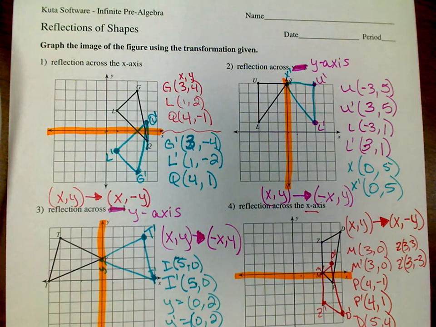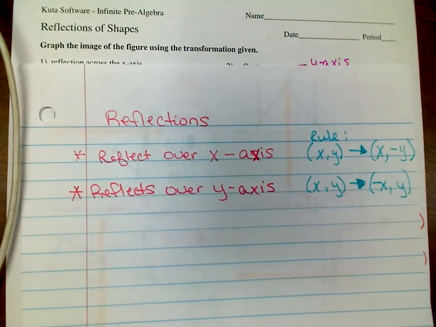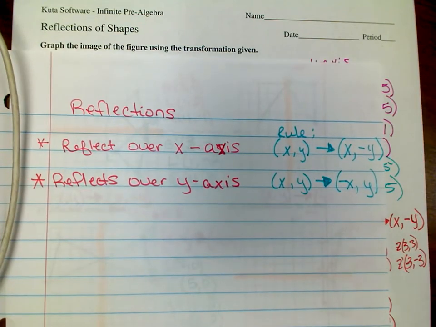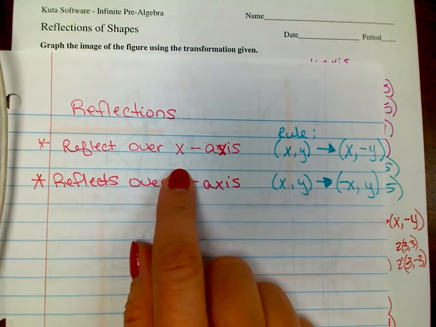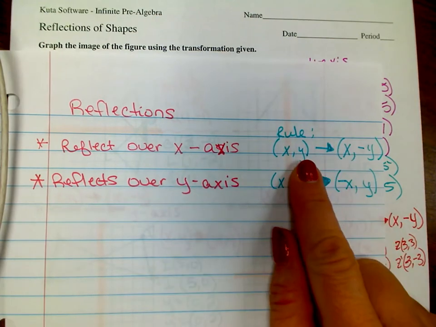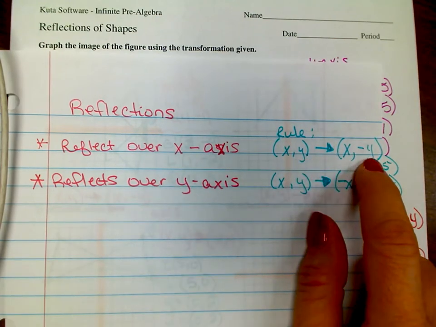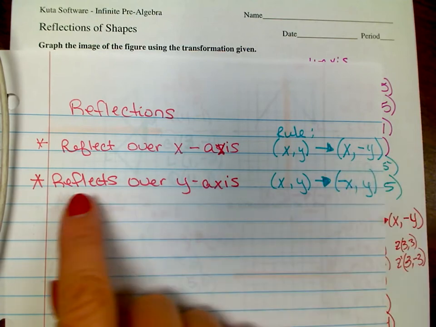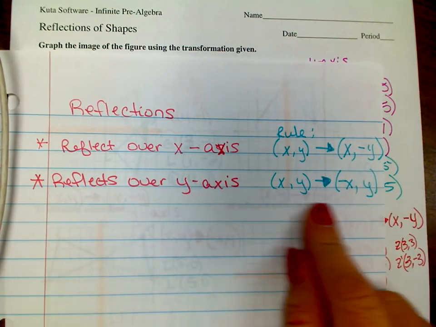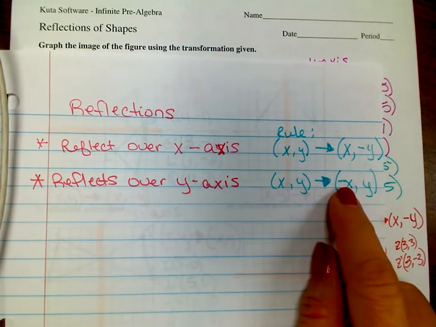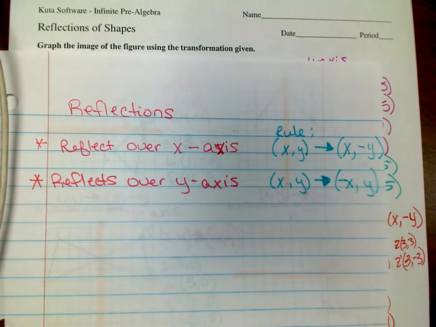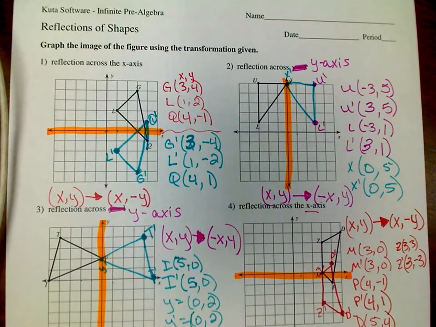Okay, this video is continuing the reflections of the shapes. This is the second video. I've gone over the reflection rules for you. There they are. When it reflects over the x-axis, it's going to affect the y. It's going to be opposite y. Reflects over the y-axis, it's going to be the opposite x. Okay, so let's continue.